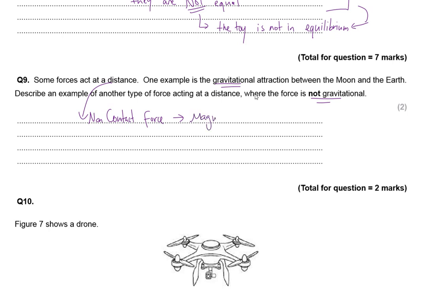We have magnetic force, between magnetic poles. The north poles, south, north and north, south and south.